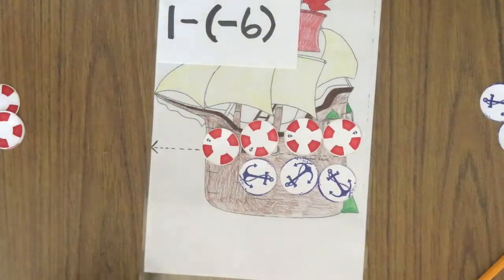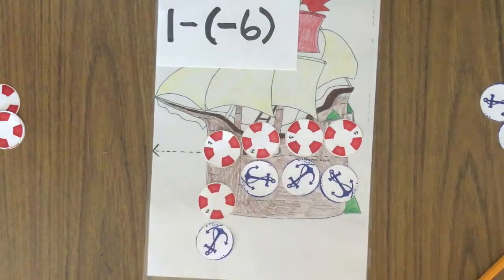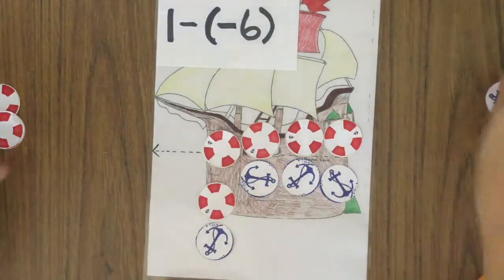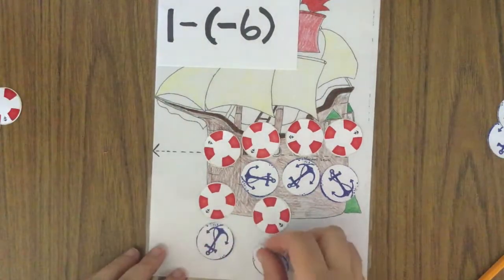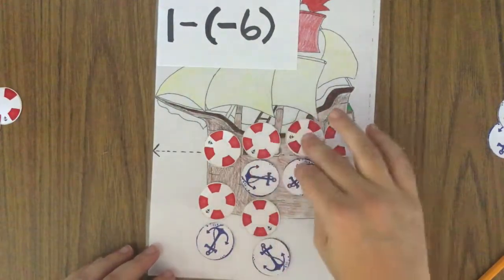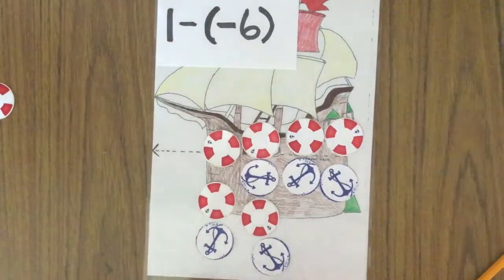I need to take away 6 anchors, which means I will have to place 6 zero pairs into my ship in order to follow the directions of the problem. See, 1, 2, 3, 4, 5, one more, 6.